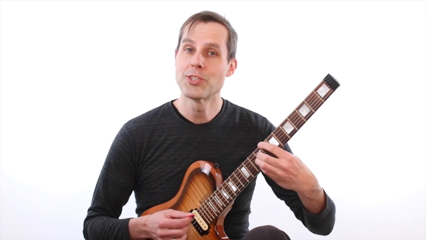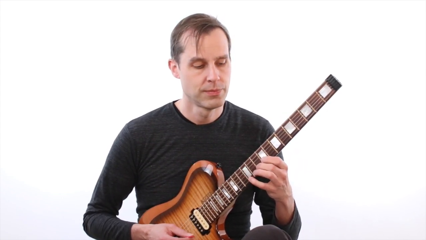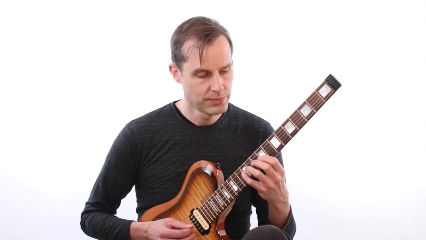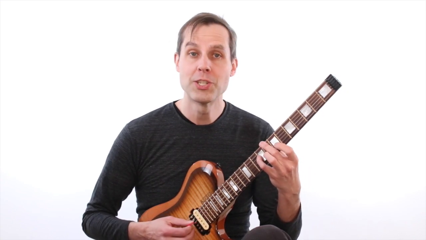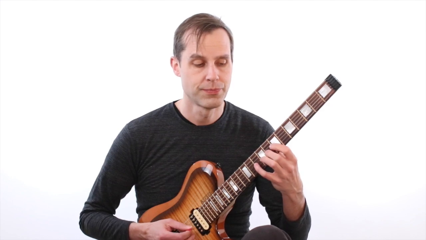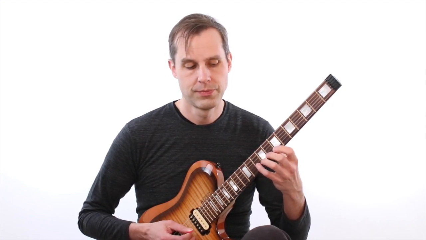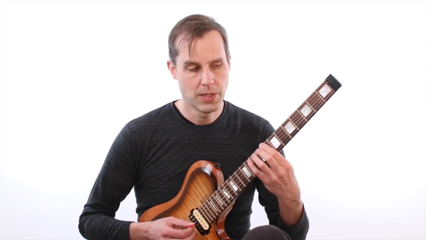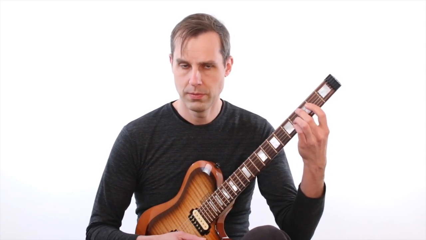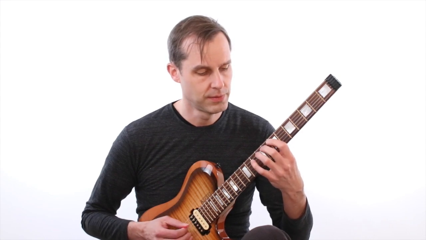Then play the major 7 sharp 5 and play the Lydian sharp 5 mode. Diminished major 7 and play the whole-half diminished scale. Major 7 sharp 9.